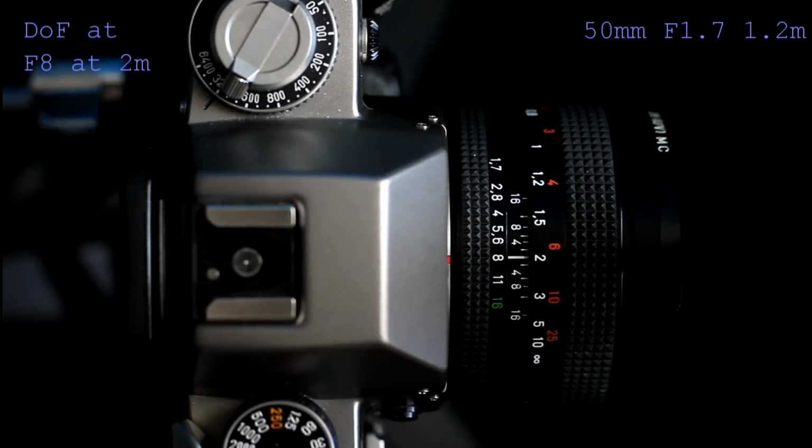Welcome to this video about depth of field and depth of field scales. This is a manual focus 35mm film lens, a 50mm f1.7. The aperture ring on the lens is the one with 16 in green on it, and the focusing ring is the one with numbers in white and orange. The depth of field scale is between them and has aperture values on it that we can use to read distances from the focusing ring.